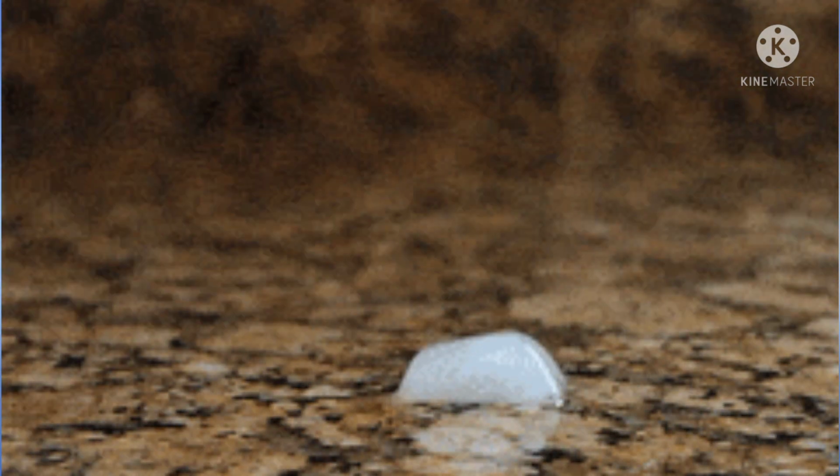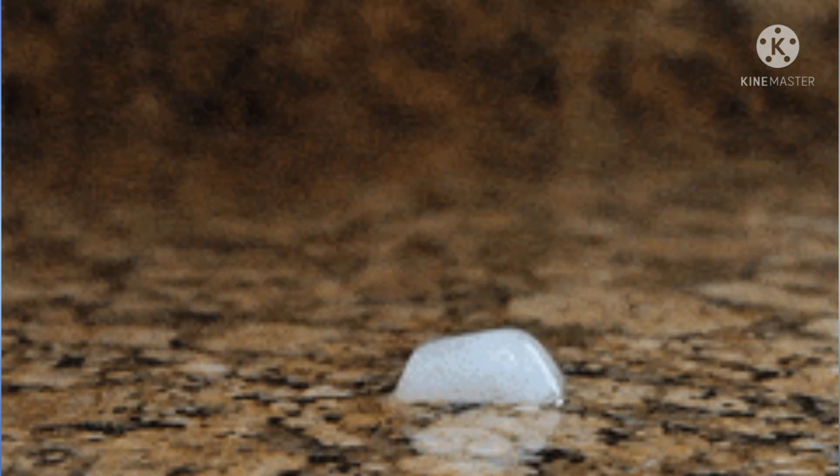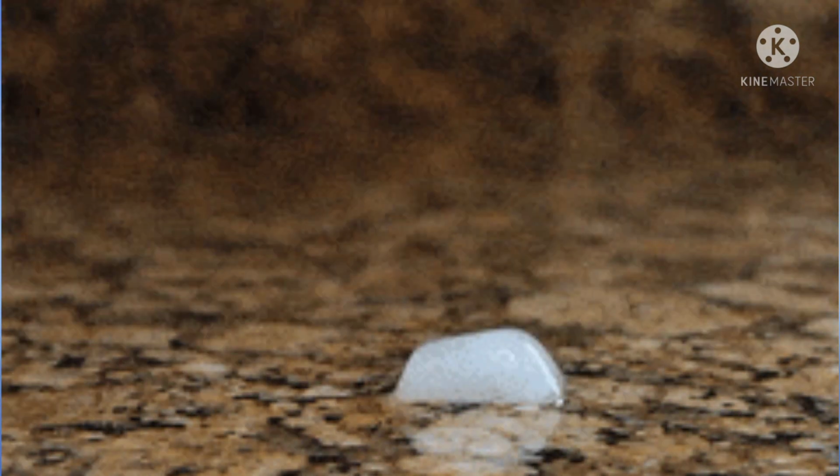Now, this is ice, which is a solid. But do you know that when heat is applied to ice, it can change to a liquid? When this happens, we say the solid melts. The process whereby a solid changes to liquid is called melting.